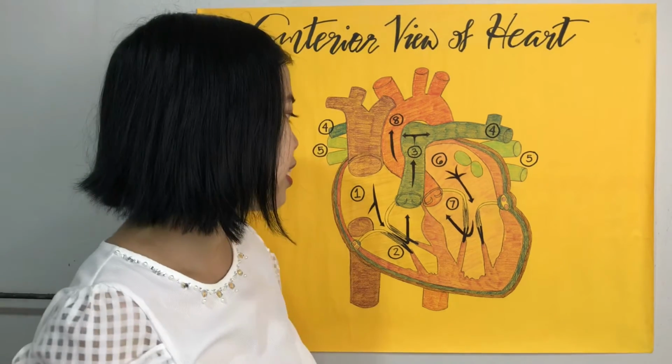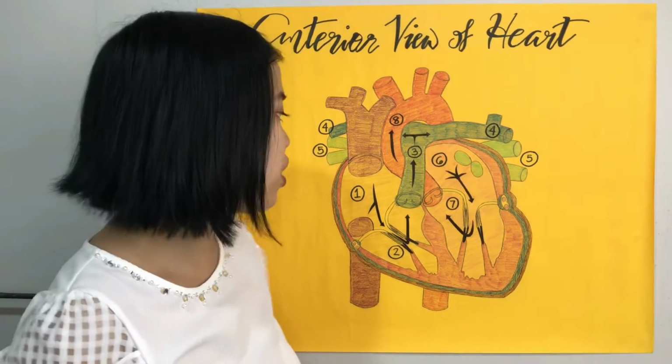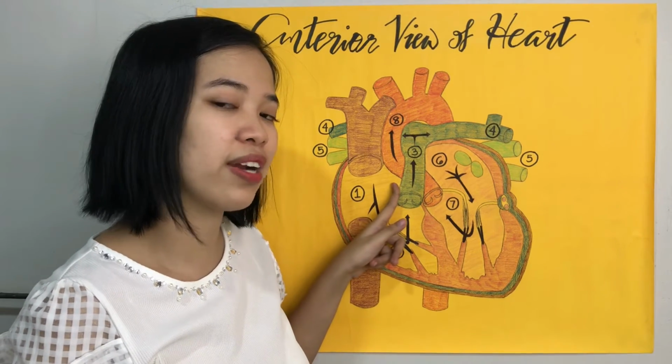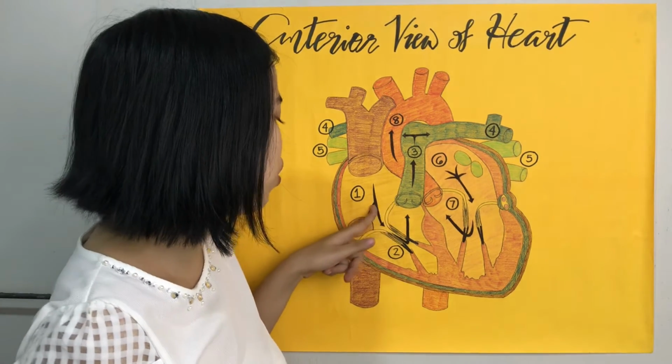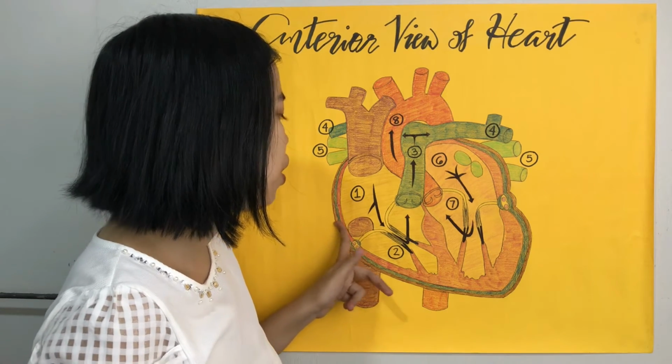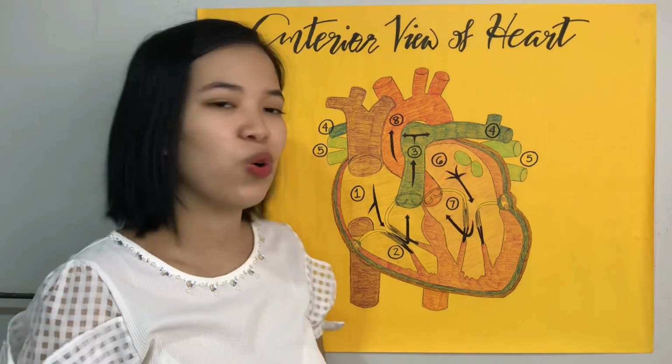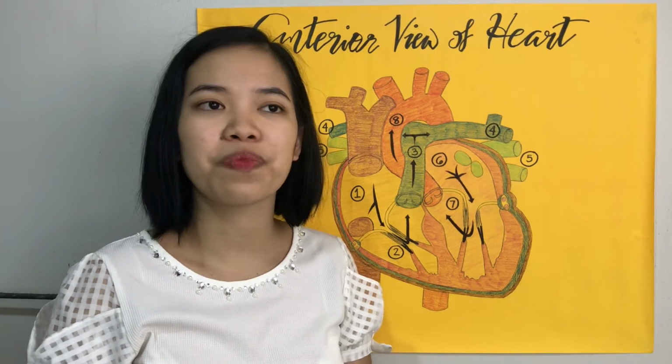Another branch of the right coronary artery is the right marginal artery, which extends from the right coronary artery into the lateral wall of the right side of the heart. This right coronary artery and its branches are responsible for the blood supply of most of the wall of the right side of the heart.